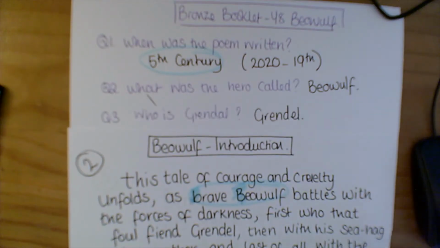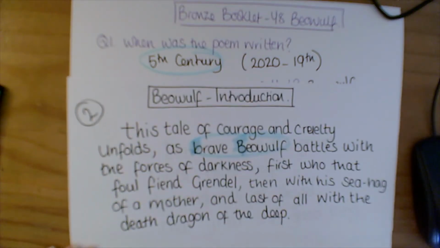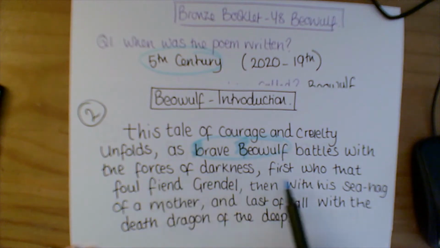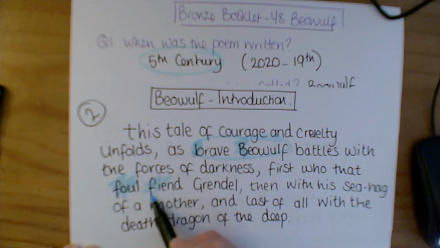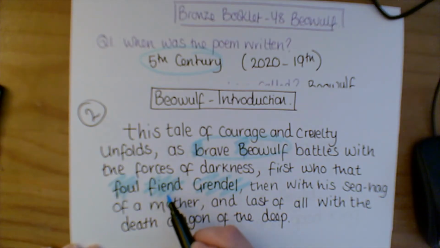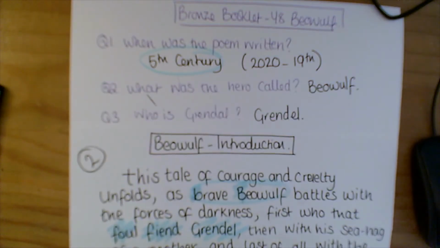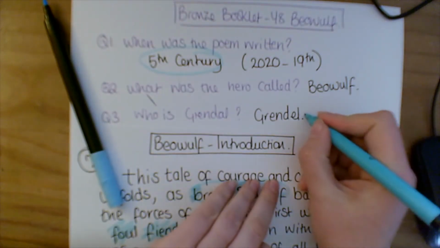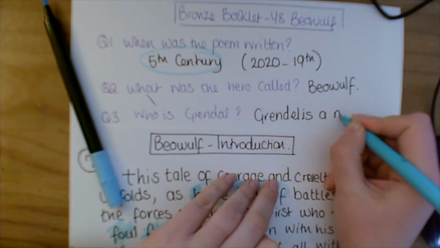Question 3, who is Grendel? So battles with the forces of darkness. First, who is that foul fiend Grendel? So foul means awful. Fiend is the opposite of friend, it's your enemy. So that is some sort of enemy who has a sea hag of a mother. So he's some sort of monster. And last of all, with the death dragon of the deep. So Grendel is a monster.